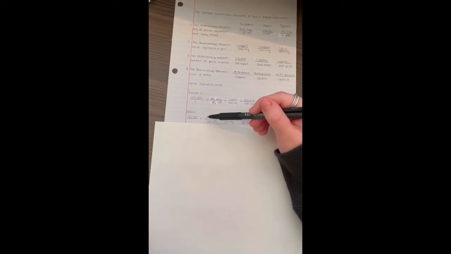Then for Advil, we're going to start with my body weight again, which is 120 pounds. And then you want pounds to cancel out, so 25 pounds for 113 milligrams. Then you want milligrams to cancel out, so 200 milligrams for every one tablet. Then to get tablets to cancel out, you're going to have 300 tablets for every one bottle.